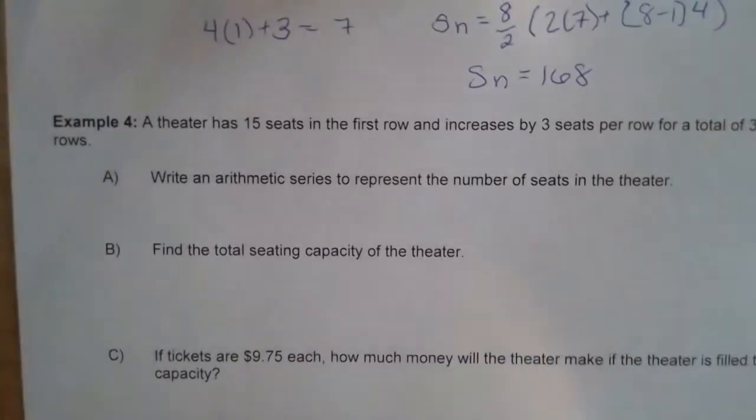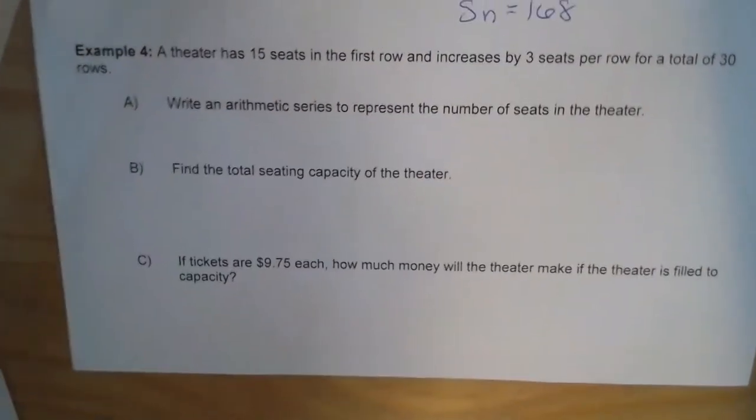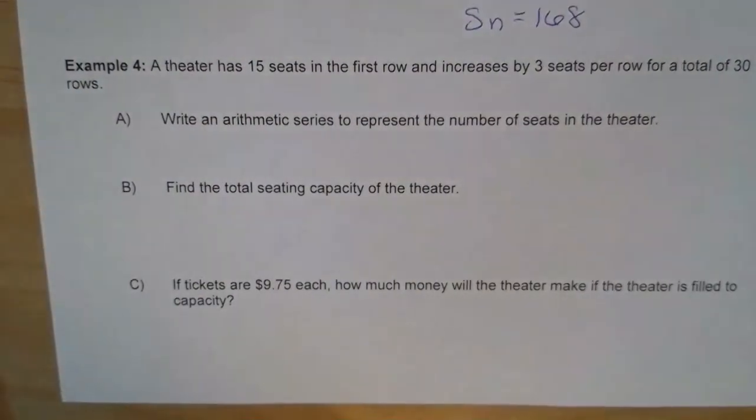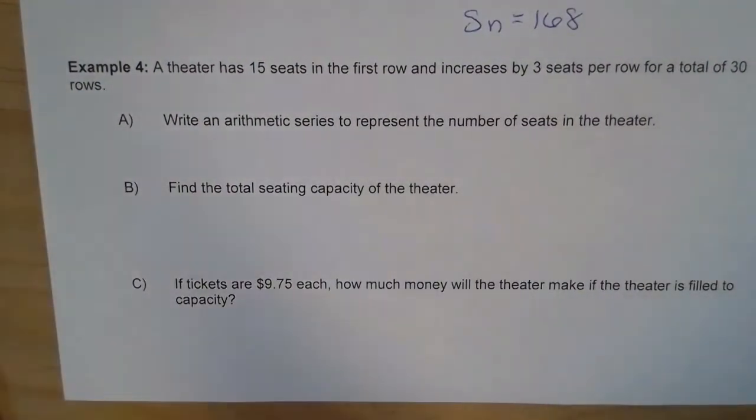All right, one more, and we're gonna put this into a story problem situation. And by the way, this is what businesses do all the time, especially when you're trying to make a presentation to make money or anything like that. You want to predict and look at the max and everything like that. So let's look at this one.